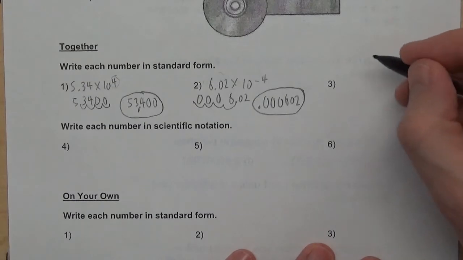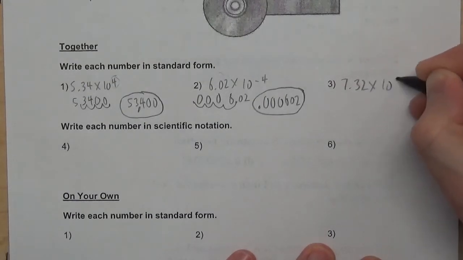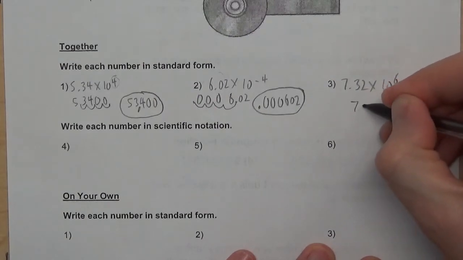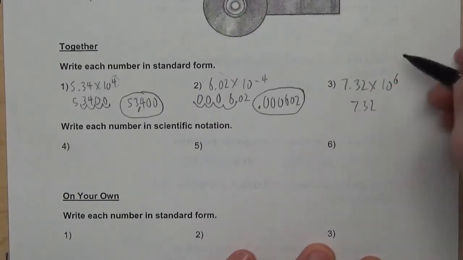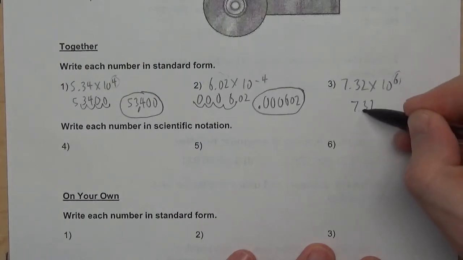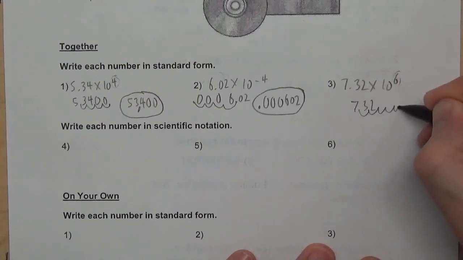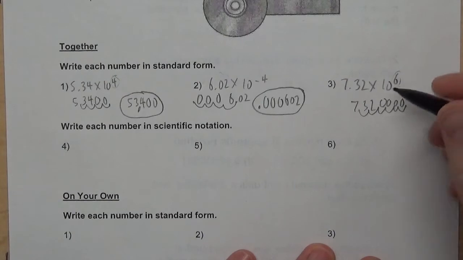Okay, the next one is 7.32 times 10 to the 6th. So rewrite 7.32. We're going to move the decimal 6 spaces. Because it's a positive exponent, we'll make this a large number. So we're going to move it 1, 2, 3, 4, 5, 6 spaces to the right. Fill in those empty spaces with zeros and rewrite your number.